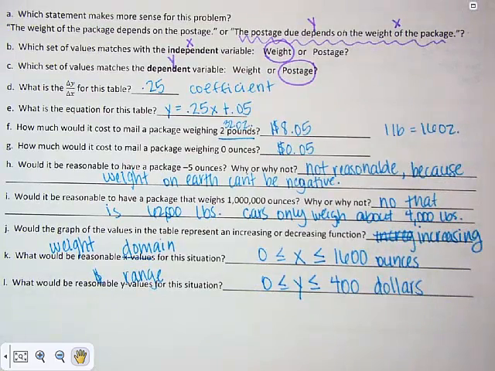Okay? So when we ask for reasonable x and y values, we're talking about a reasonable domain and range. Well, a reasonable domain for a weight of a package you're shipping is 0 to 1,600 ounces. And then a reasonable range for price would be $0 to $400. If you're spending more than $400 to ship a package, you might want to reevaluate how you're sending it.